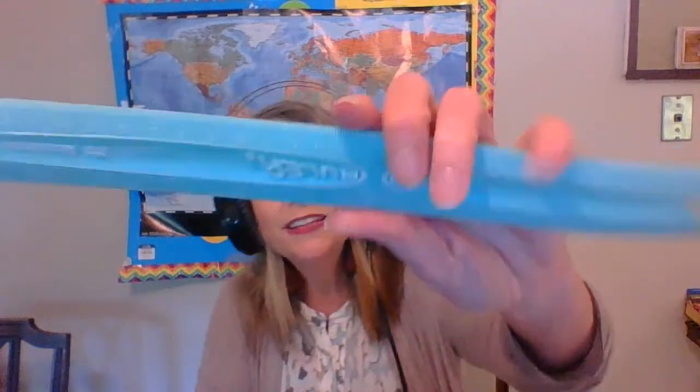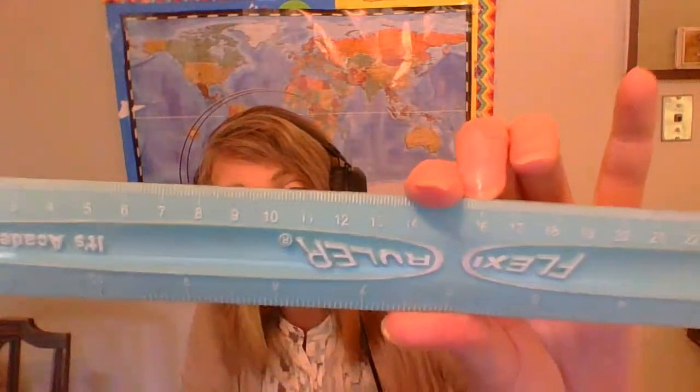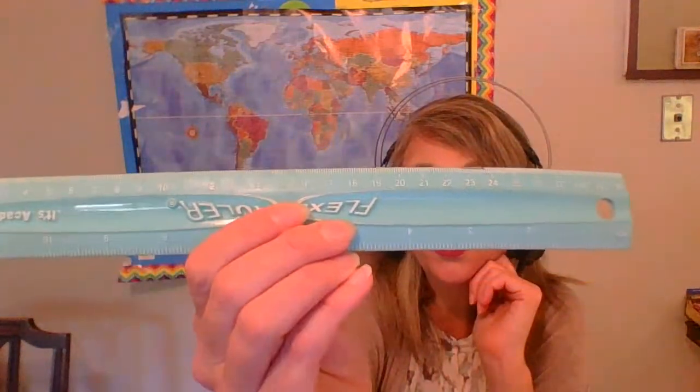Now, what if I wanted to look at a centimeter side of my ruler? How would that be different than my inch side? Which one is smaller? The centimeters, okay? So are there more centimeters on a ruler or are there more inches on a ruler? There are more centimeters. About how many centimeters are on a ruler?